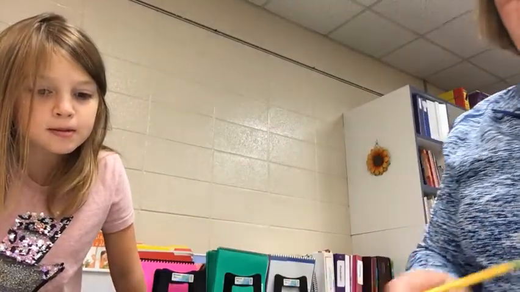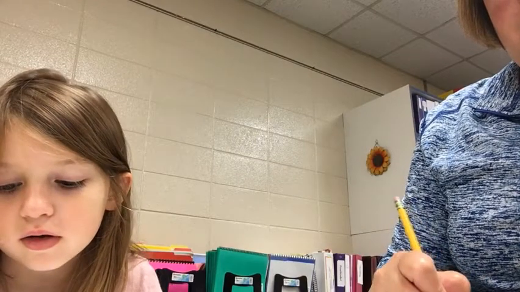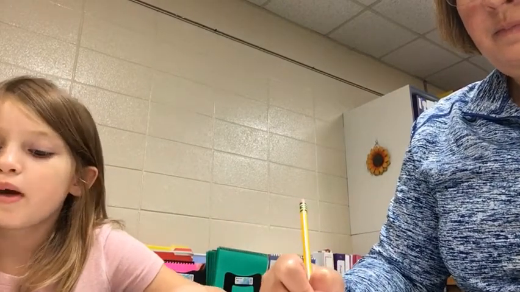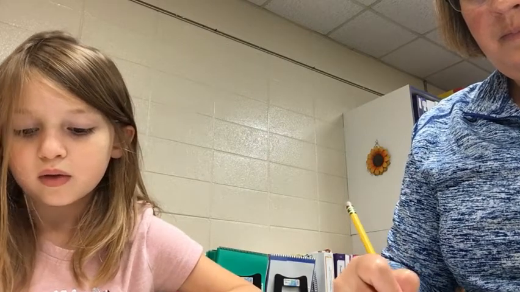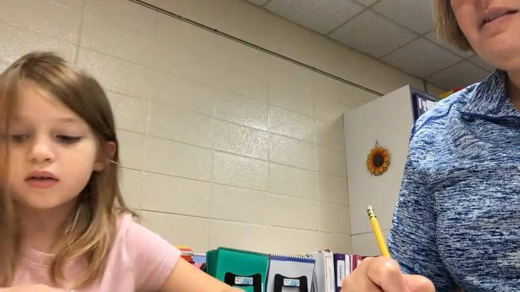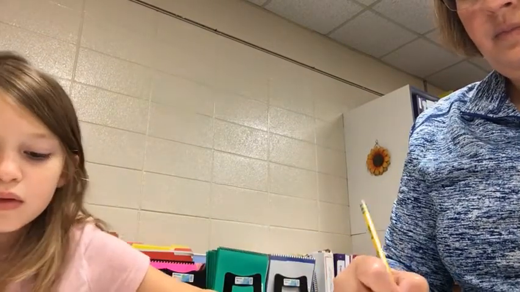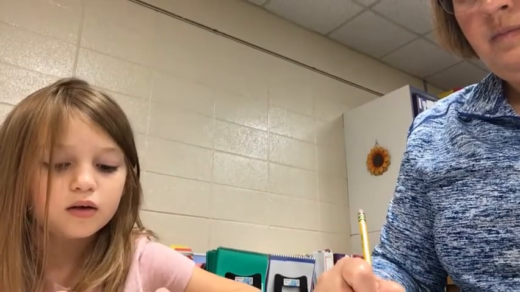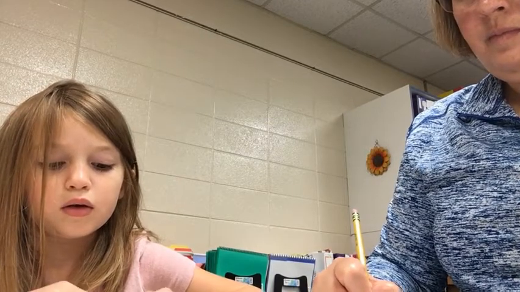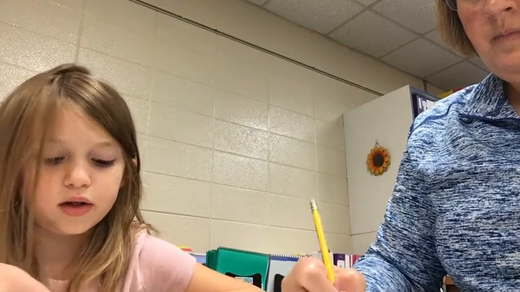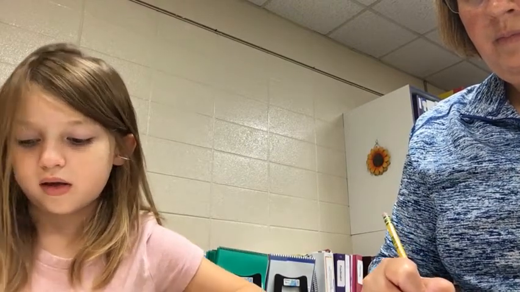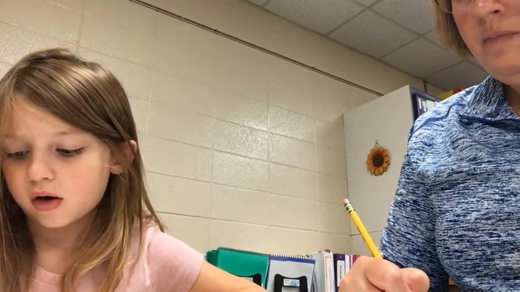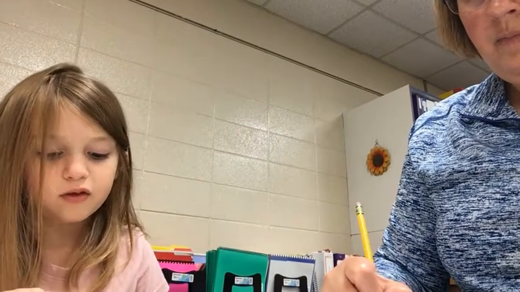Can you tell me the letters on this page? Start here.